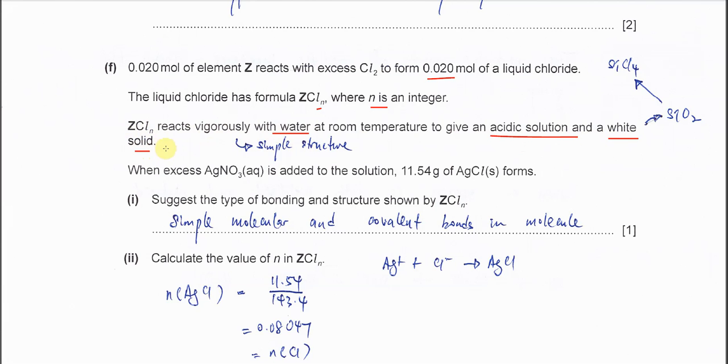So from this statement, roughly we know that it's going to be SiCl4. Because when SiCl4 reacts with water, it will form SiO2, the white solid, and of course the white fumes of HCl. We need to find N using calculations, to see whether it's 4 or not. When excess silver nitrate is added to the solution, 11.54 gram of silver chloride is formed.